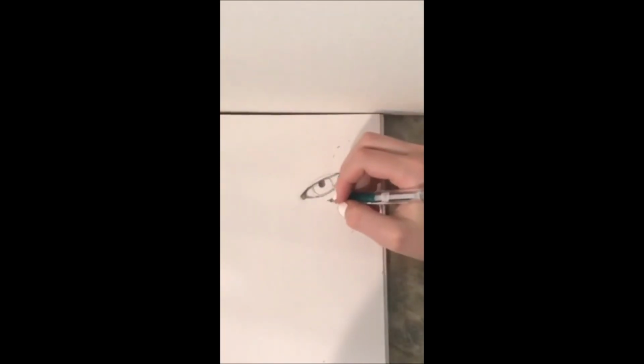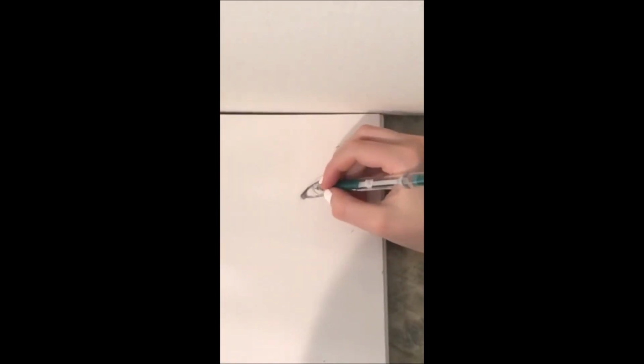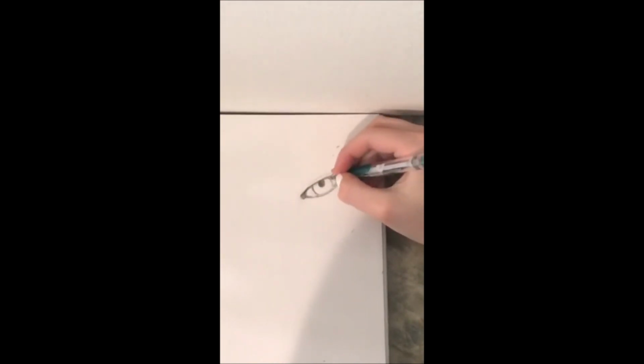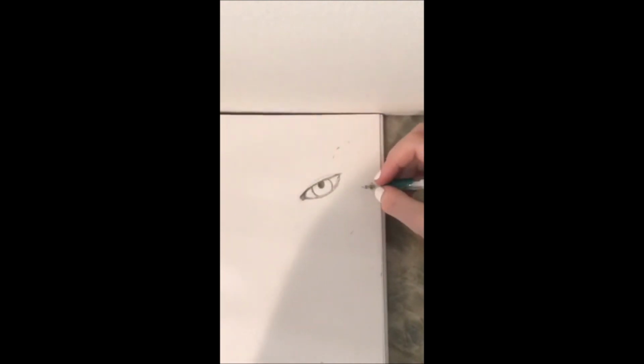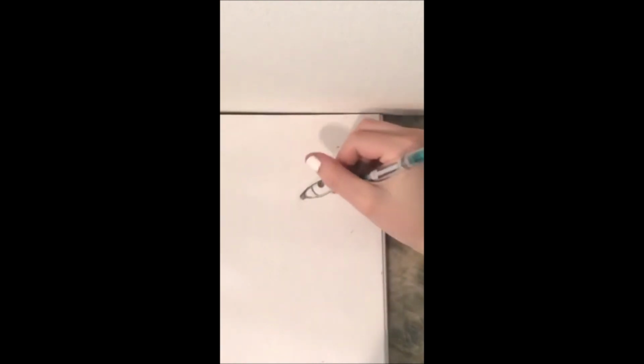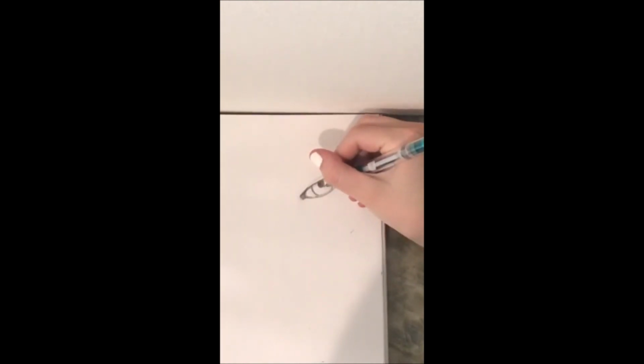And there's a couple of things to keep in mind for that sort of eye. So what you're going to do is fill out the edges and make it more profound. And then from there, you're going to start with these lines coming from the pupil. I like to do these bended lines to make it look more 3D.